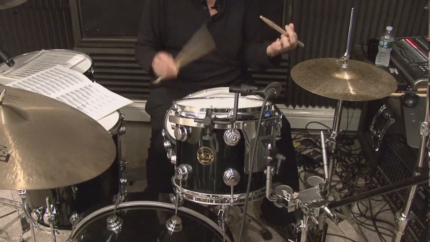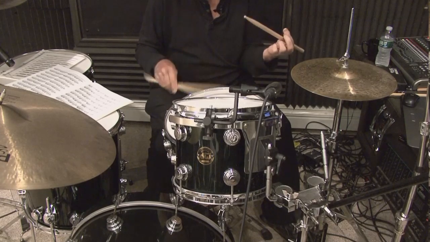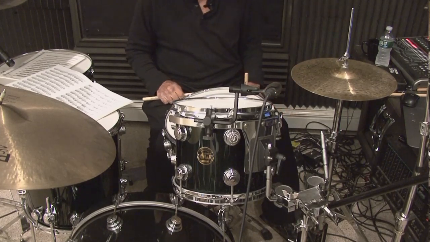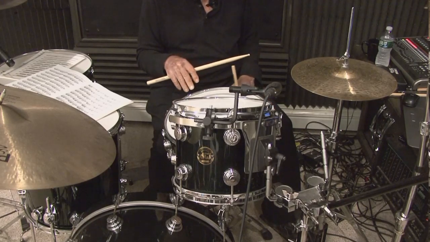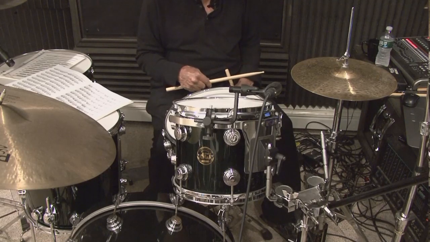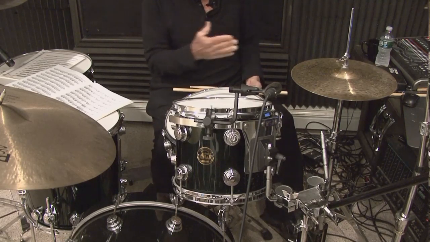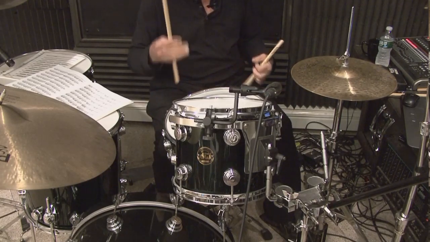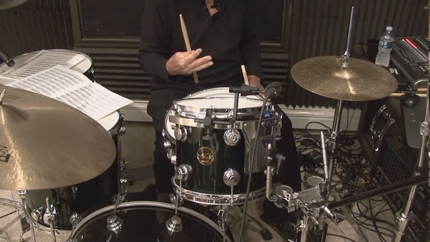Line 3, 1 and 2 E and 4 and 5. We all understand that. I don't need to go over that. What I would like to do is give you a supplementary exercise to develop the 16ths, the single strokes. All right? It's like when we did page 5 of the Stick Control book, the whole page, we tag on a vamp, and there's a reason for that.